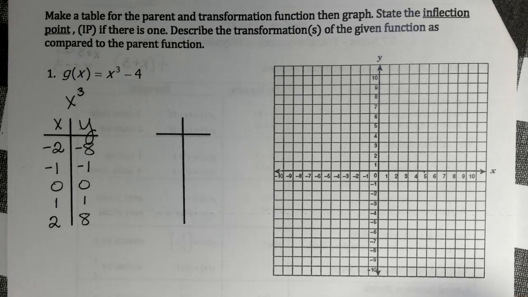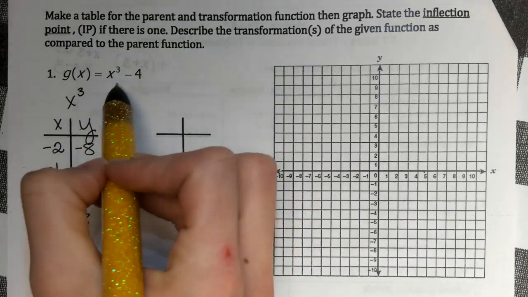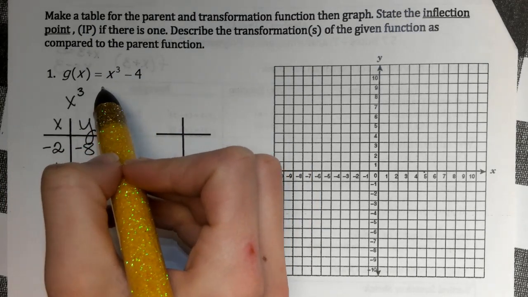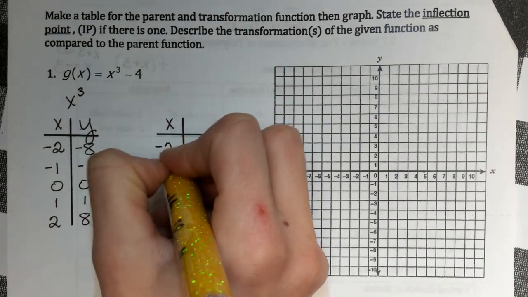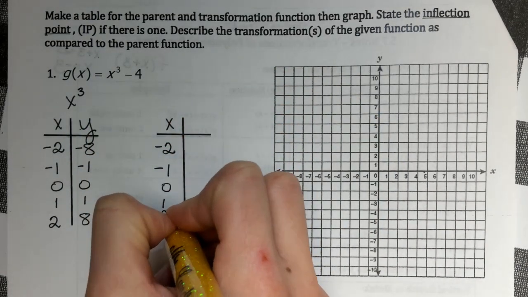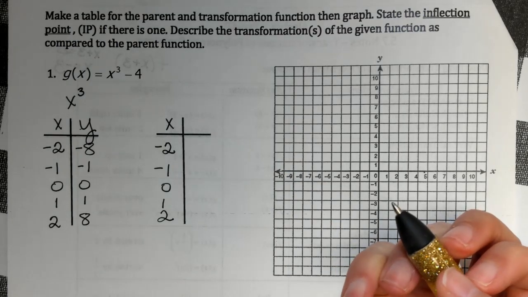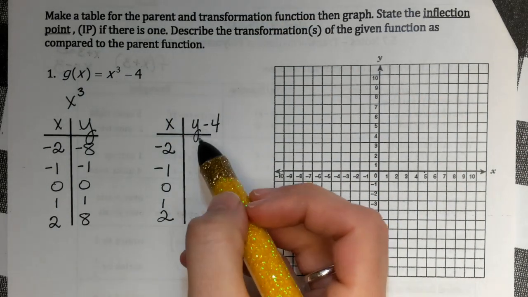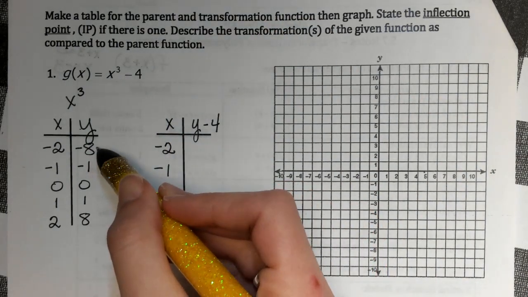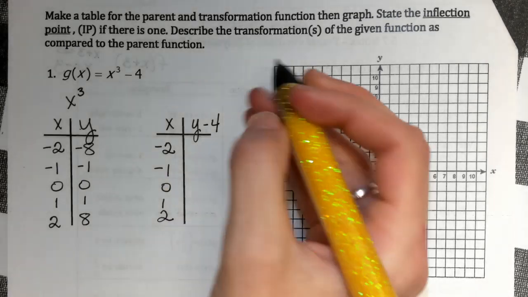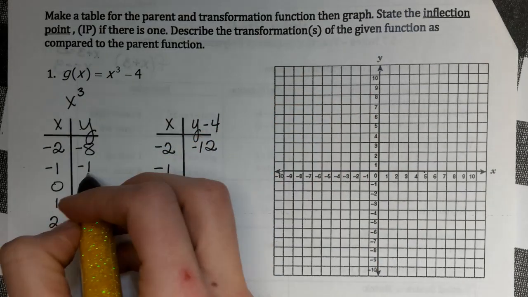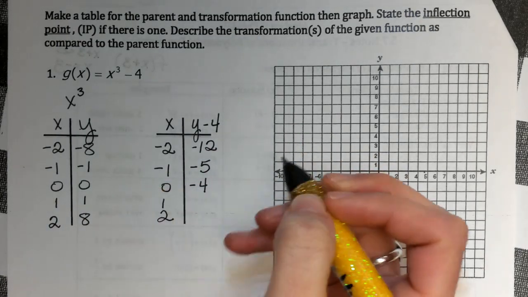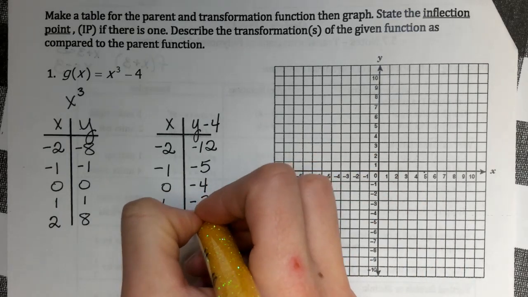Okay? Now we're going to build our table looking at this function. My function is x cubed minus 4. So is anything happening to my x? No. So my x's stay the same. But what's happening to my y? I'm doing y minus 4. So I'm going to take the y values from my parent function and subtract 4. So -8 minus 4, -1 minus 4, 0 minus 4, 1 minus 4, 8 minus 4.